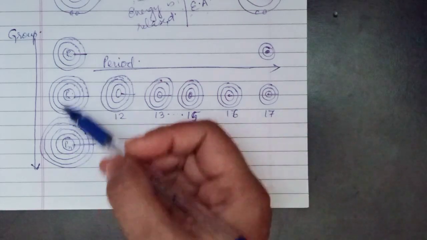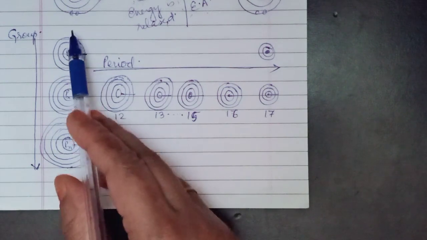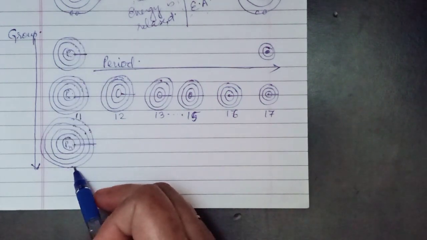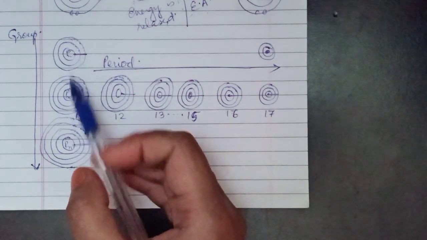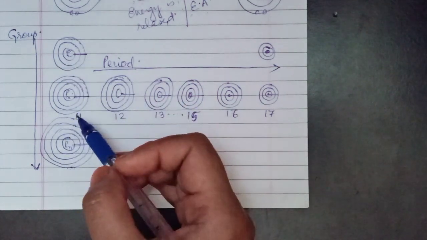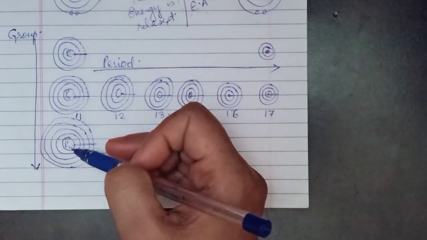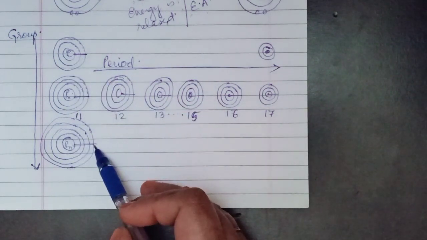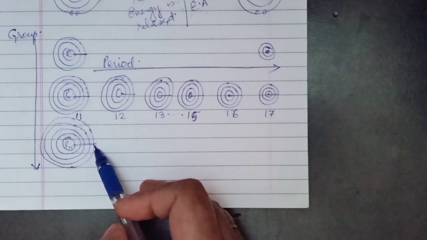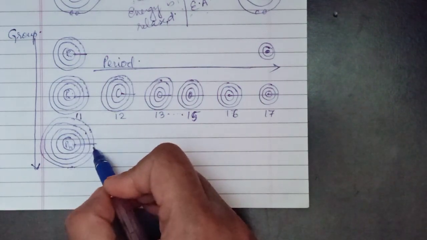As we move down, the size of an atom is increasing. Nuclear charge is also increasing, but due to the increase in size, the distance between nucleus and valence shell is more, so there will be very little attraction between nucleus and valence shell.